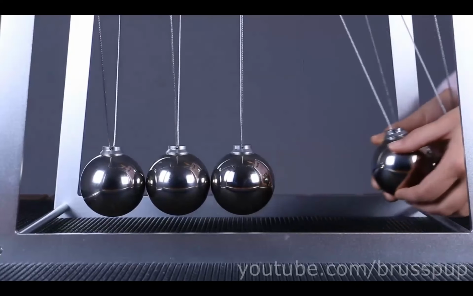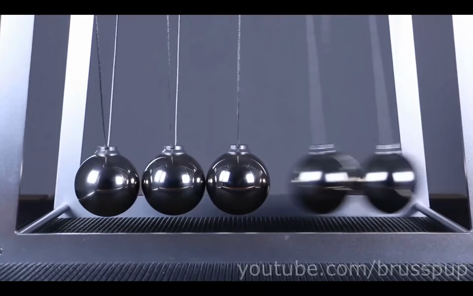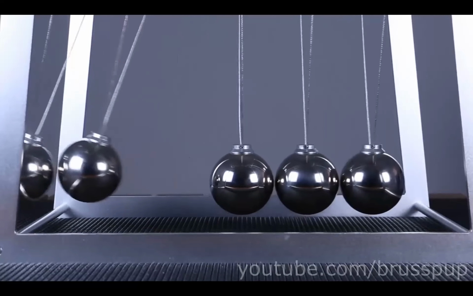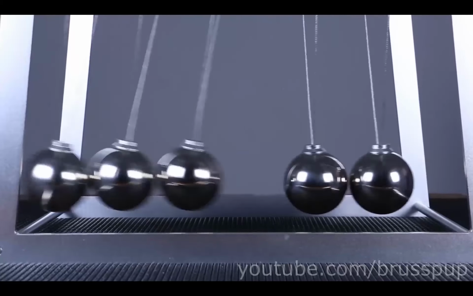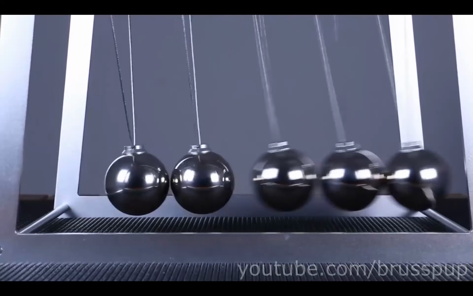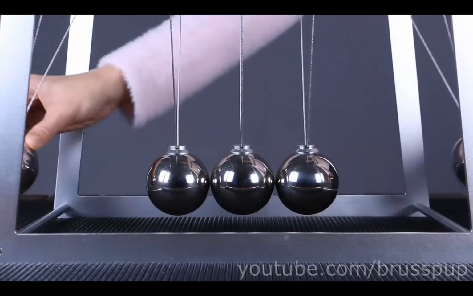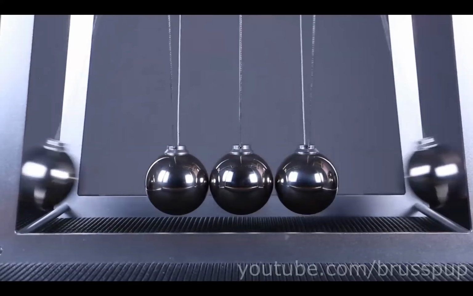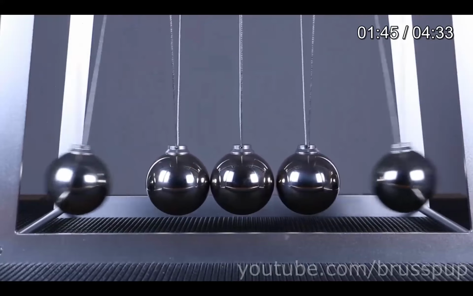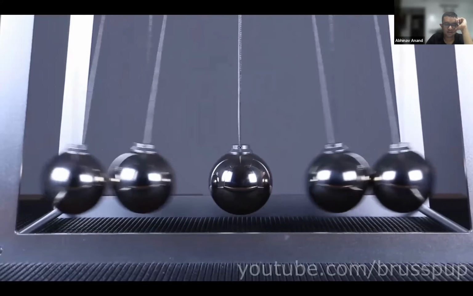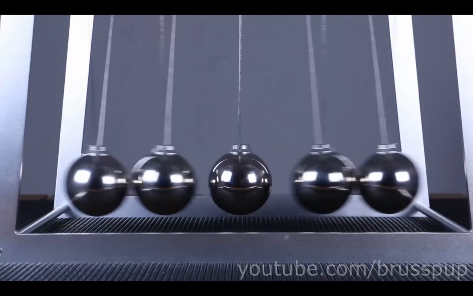Now, what if I lift two balls? Two will fly. What if you lift three? Now see what is happening. When you lift three, only two are there on the other side. So two will fly, the third one goes off. The middle one is always swinging. So this is Newton's cradle. This is called Newton's cradle. Look at this thing, 3 and 2.